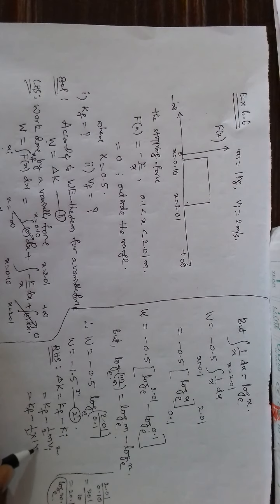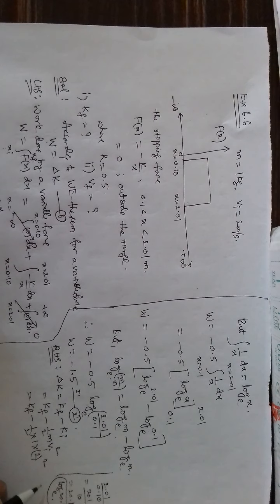Mass 1 kg, initial velocity 2, square, that is 2.